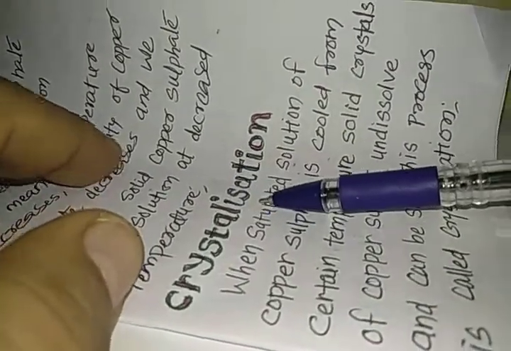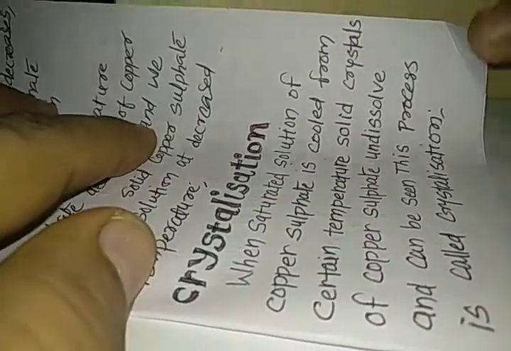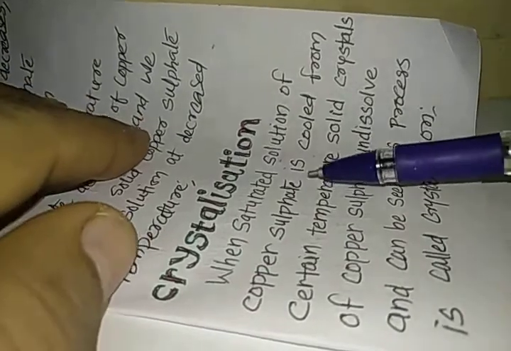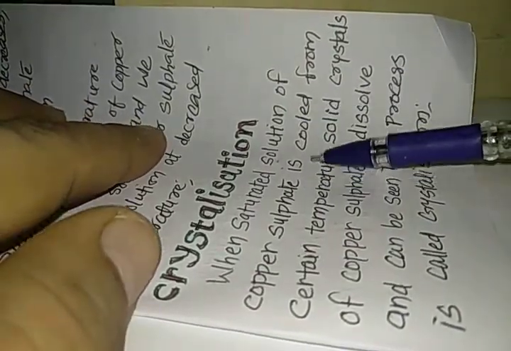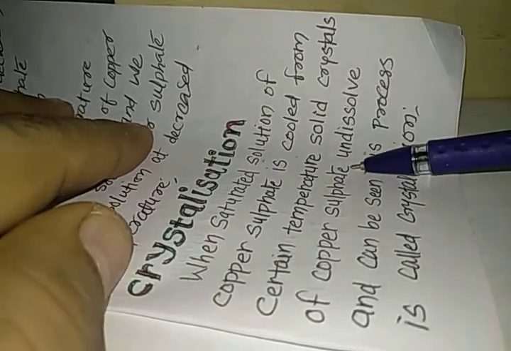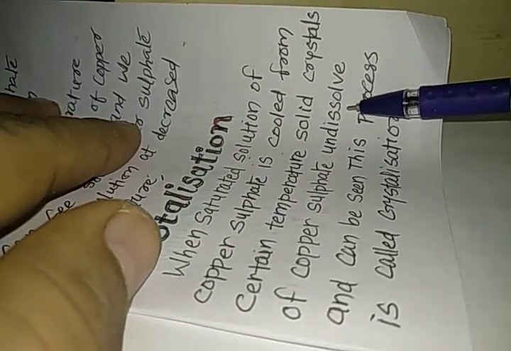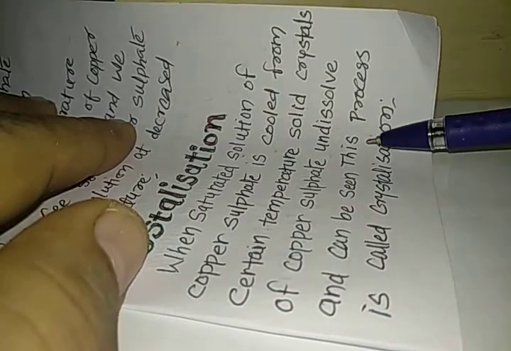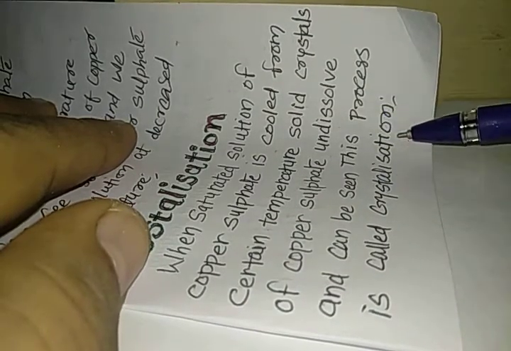Now we are going to understand one term which is known as crystallization. When saturated solution of copper sulfate is cooled from a certain temperature, solid crystals of copper sulfate, undissolved, can be seen. This process is called crystallization.